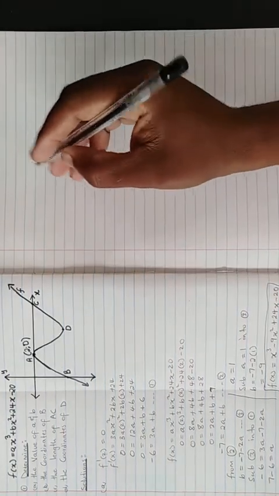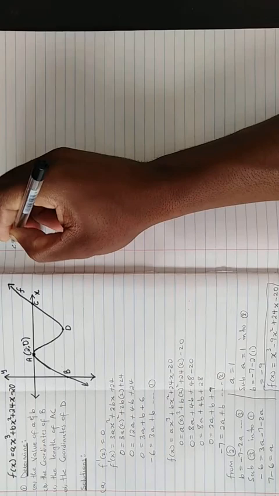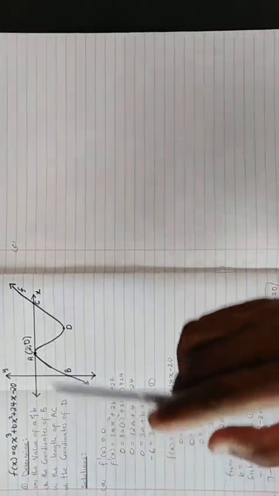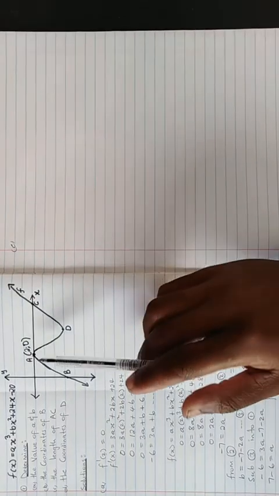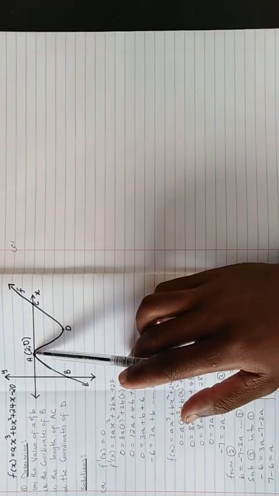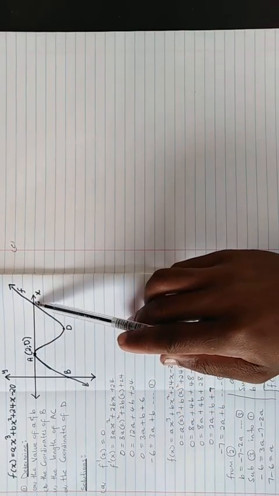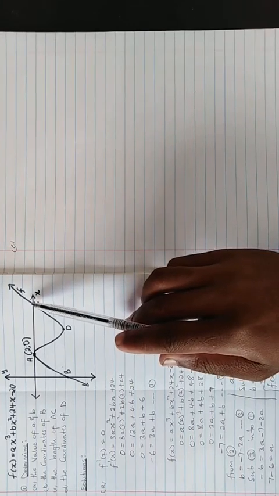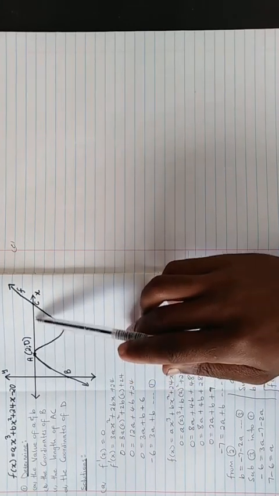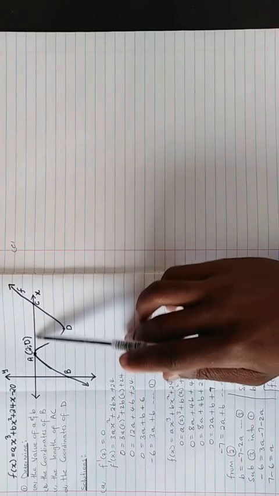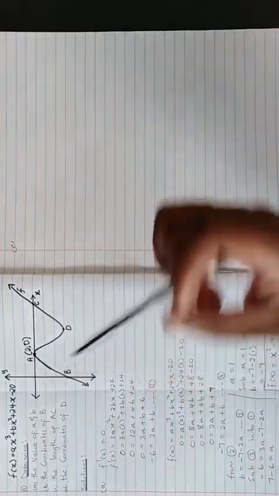Right, let us move on to our third question. We are required to find what? We are required to find the length of AC. Now let us check. We have the x value here is 2. We don't have the x value there. We need that x value, and then we are going to minus 2 from it so that we can get what? So that we can get the difference here.